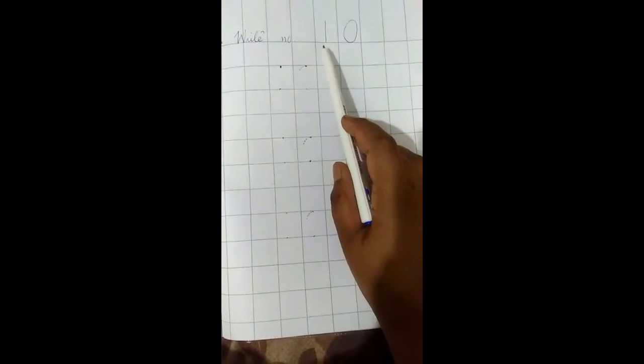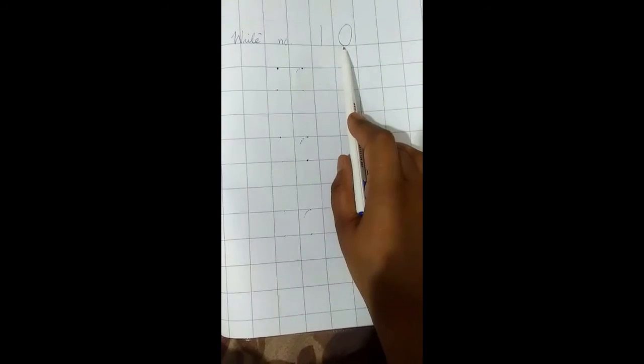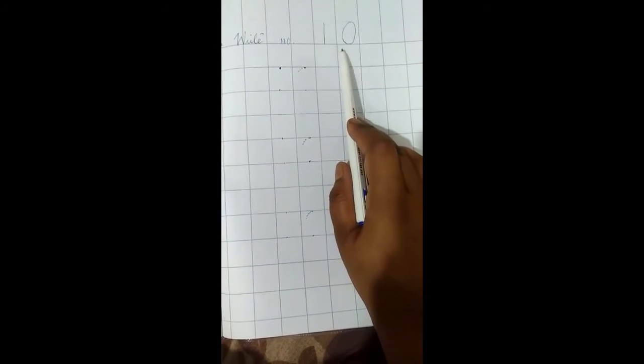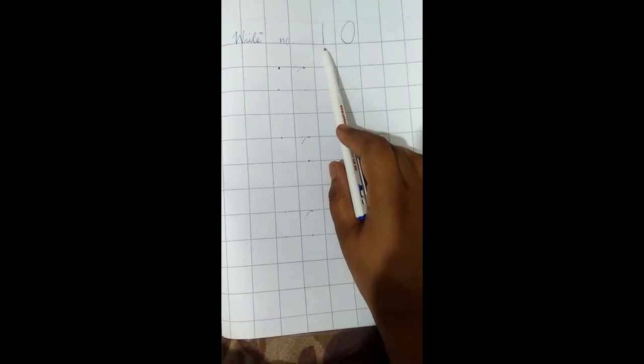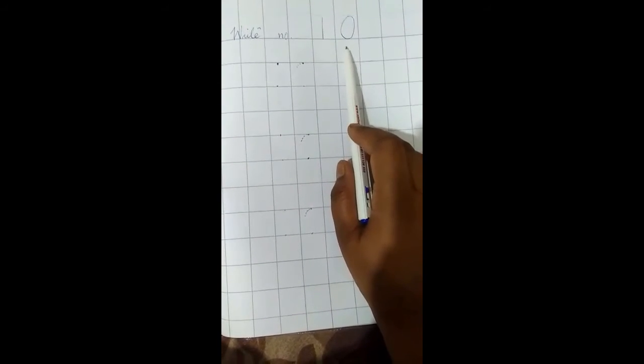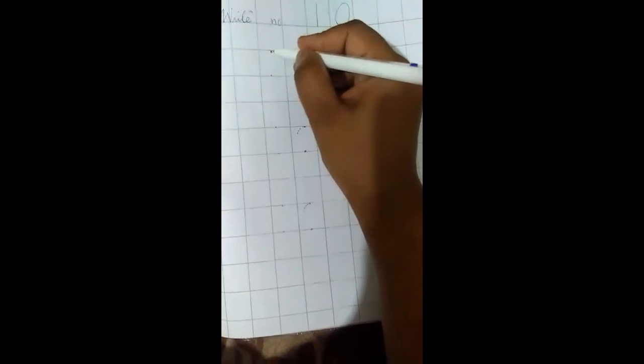Okay students, today I am going to tell you how to write number 10. You all know very well that when we combine 1 and 0, it makes 10. 1, 0, 10. Yes. You all know how to write number 1 and how to write number 0. So it's very simple to write number 10.